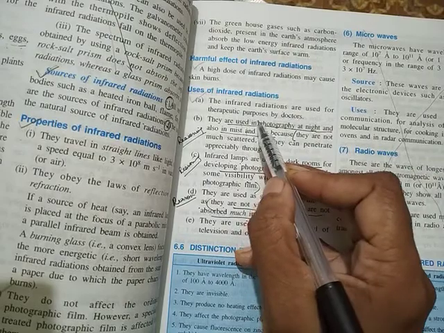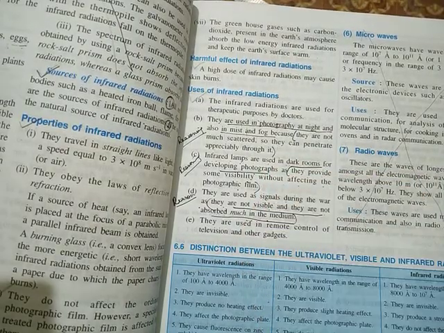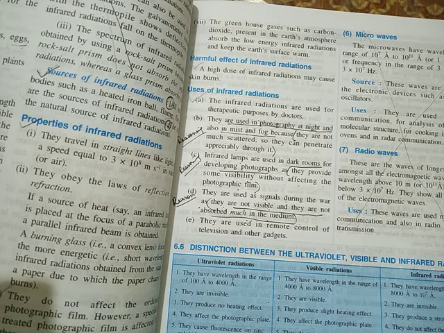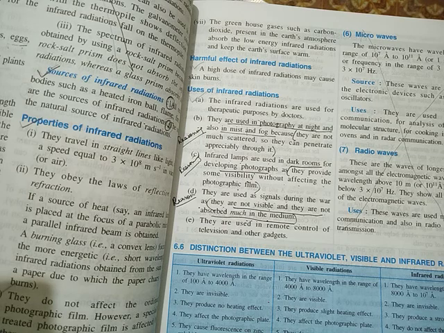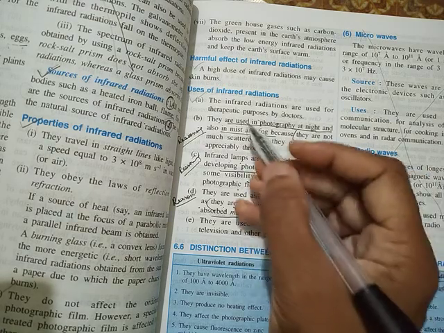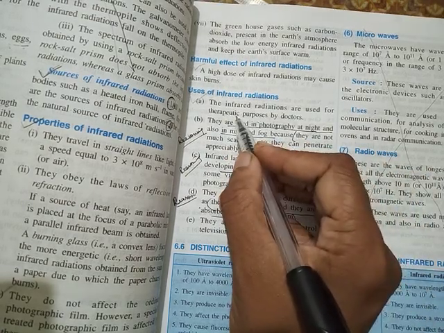Now, apart from that, infrared radiations are used for therapeutic purposes by doctors. You would have seen some people who go for physiotherapy. After a fracture or something, you need to go for physiotherapy because your muscles and bones have got stiff because of that cast. So in that, they usually give a heating treatment.